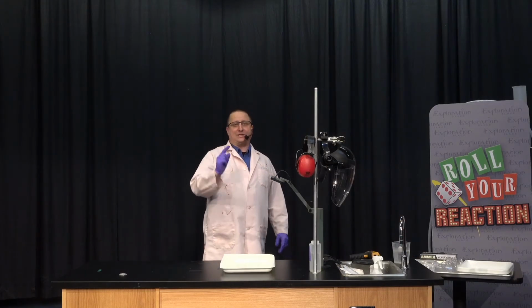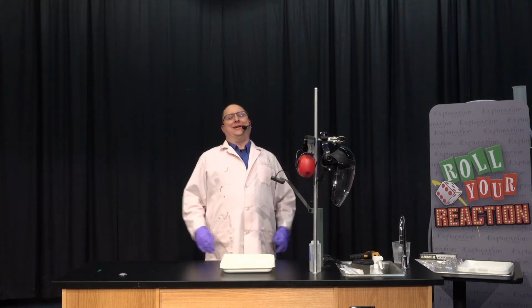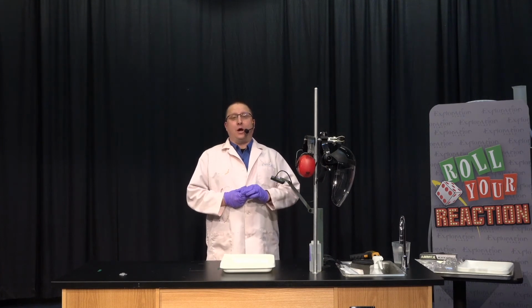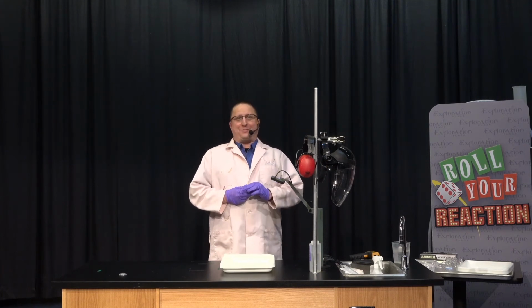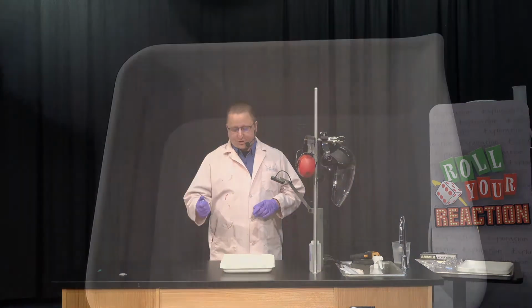Breaking bonds. That's where we're going to have a lot of fun, because round 4, as everybody knows, is the combustion round. And the combustion round is my favorite because that's where I get to blow stuff up. Cool. All right, so we're going to take our random reaction generator, roll it one more time to see which of our combustion reactions we're going to have.